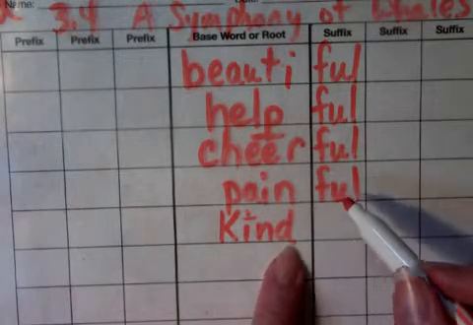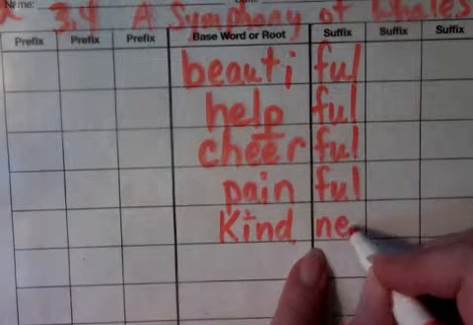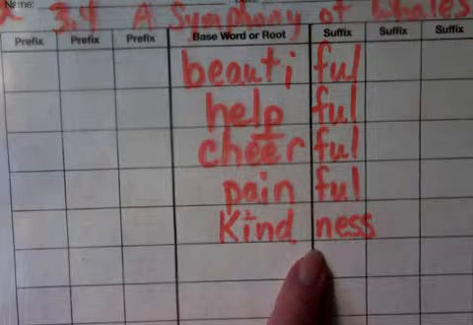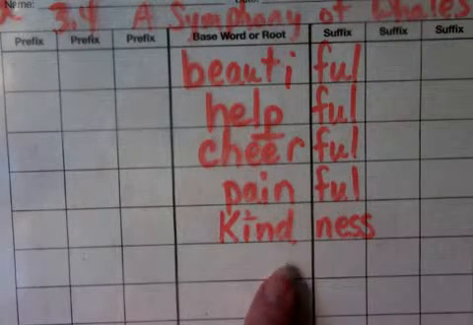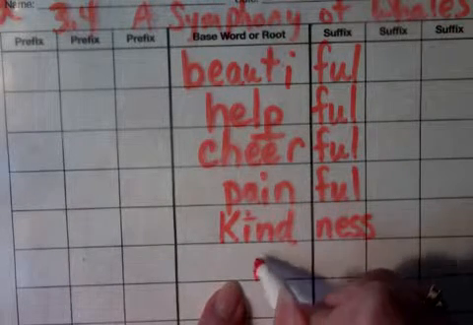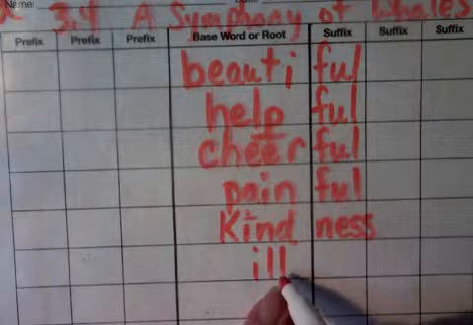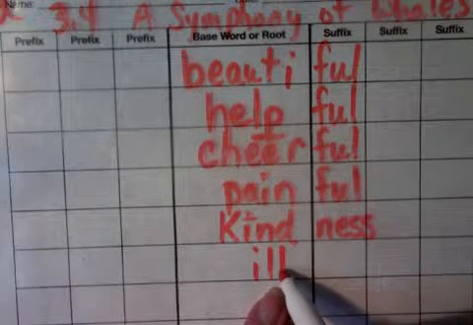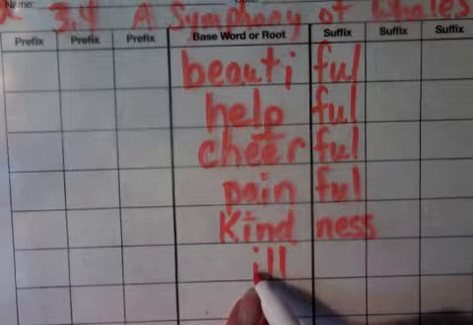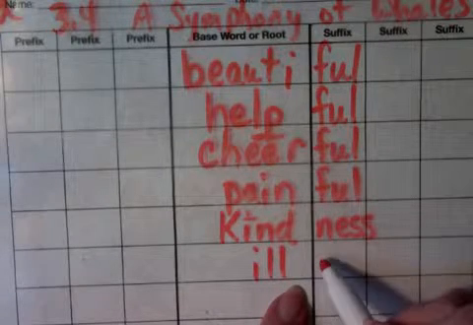Kind, and the suffix ness, N-E-S-S, kindness. The next base word is ill. I feel ill, ill. That is the floss rule. You double the F, L, or S in a single syllable word following a single short vowel. Ill, and then we add the suffix ness.